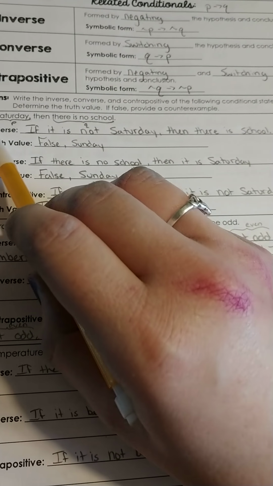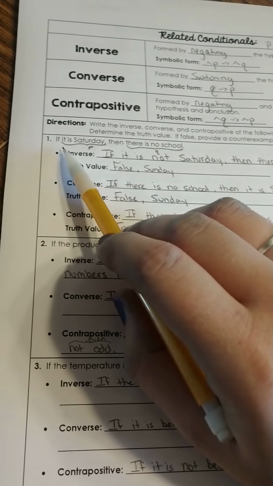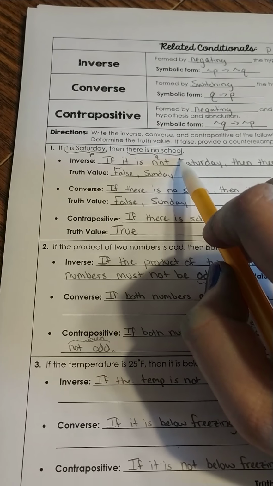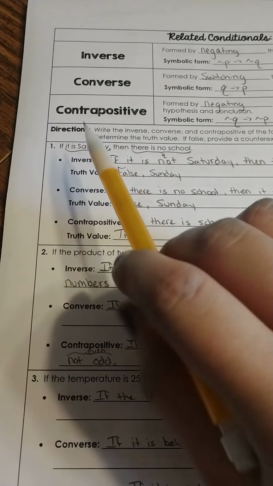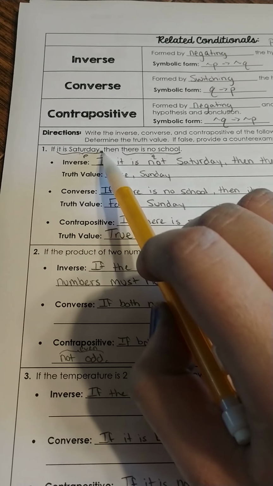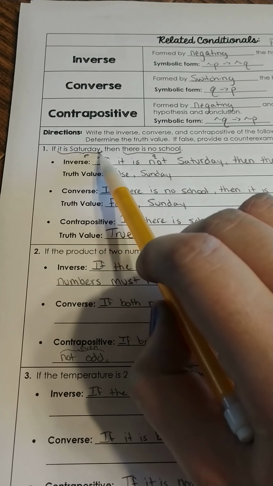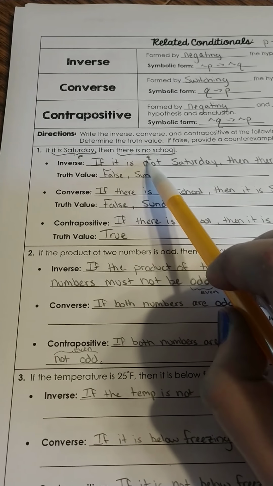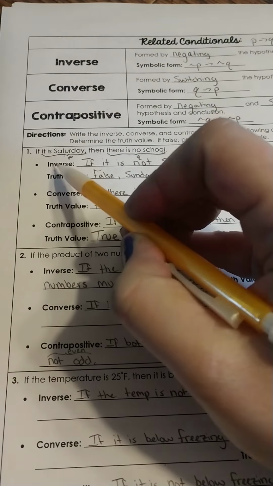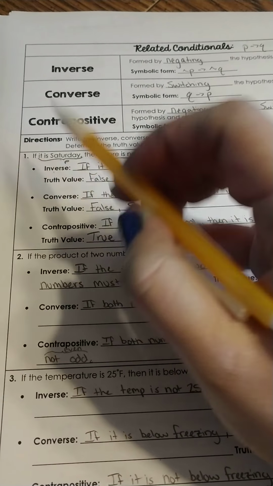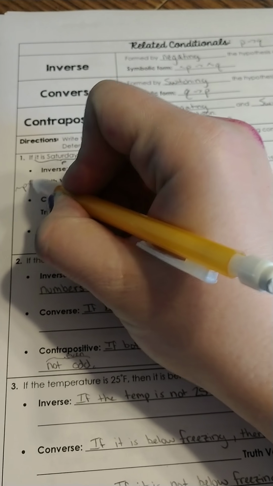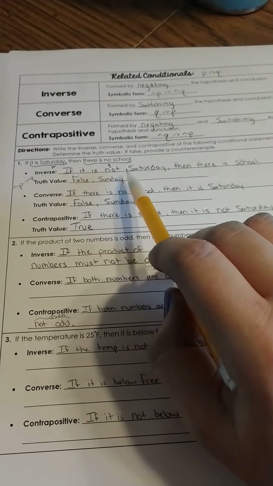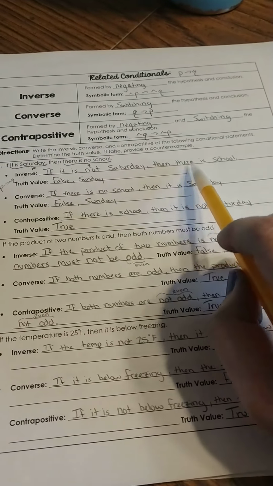So, statement number 1. If it is Saturday, then there is no school. Hey, Jordy. Shh, please. So, it is Saturday, statement P. You may want to go ahead and highlight that. There is no school is going to be statement Q. We're going to do your inverse first. Inverse is if not P, then not Q. So if it is not Saturday, then there is school.